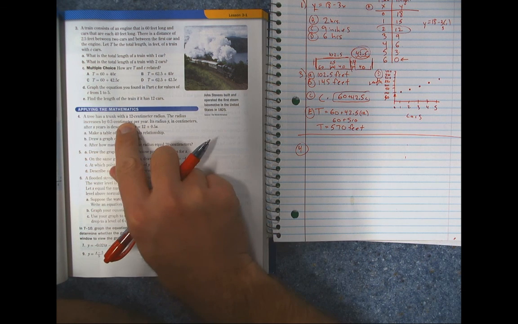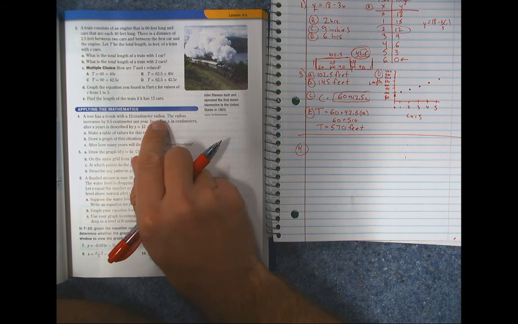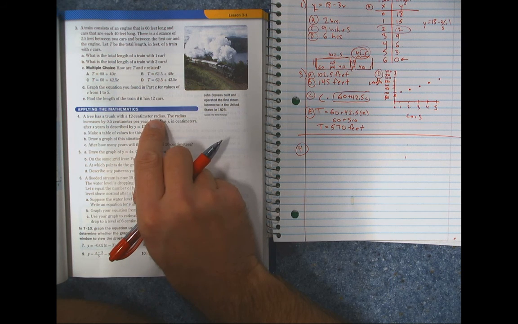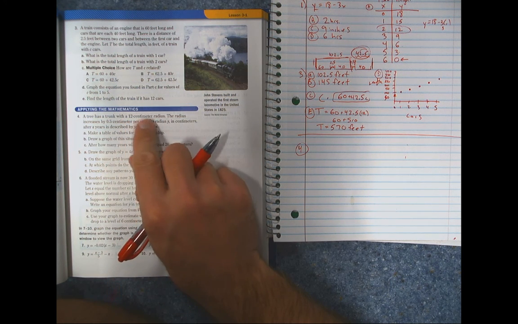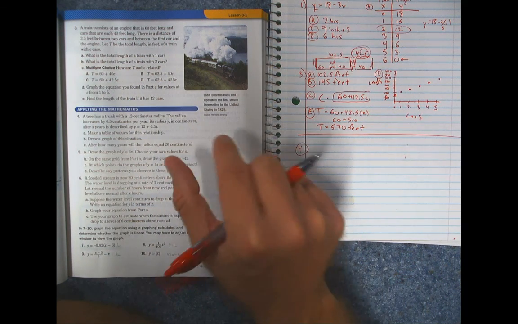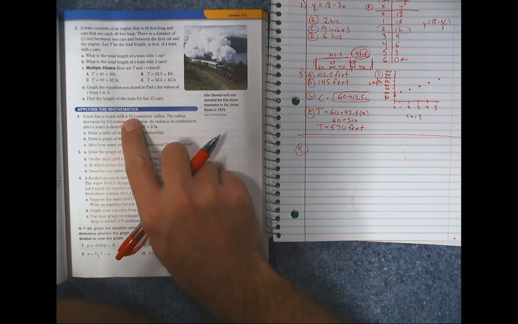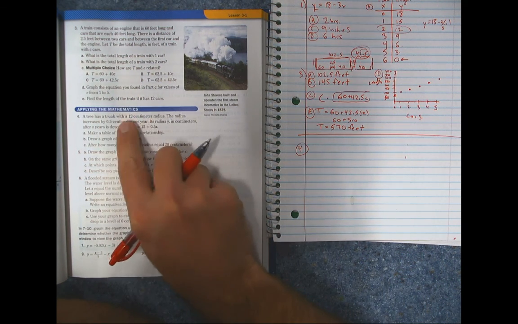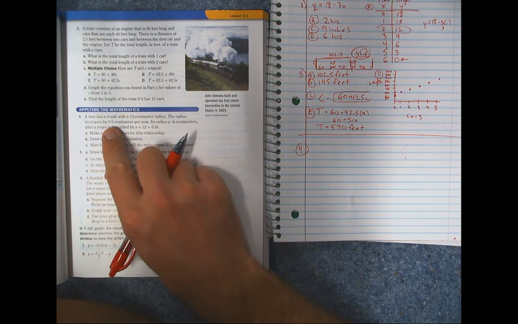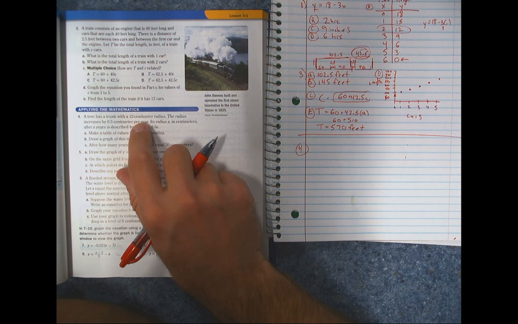So our tree trunk has a 12 centimeter radius. So the distance from the center of the trunk, that's a radius, center to the outside is 12 centimeters. So that means the diameter all the way across is 24. So we're talking about halfway across. But regardless, we're starting with 12, even if you don't fully understand what it's talking about. It's starting with 12, and the radius increases, so we're adding 0.5 per year.